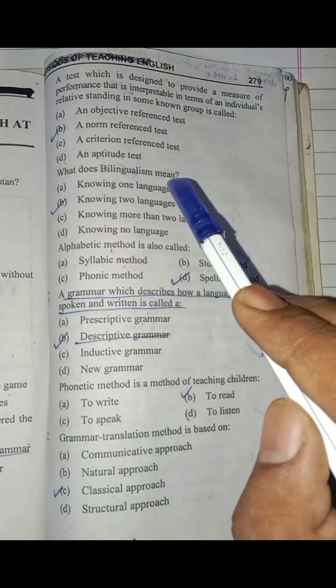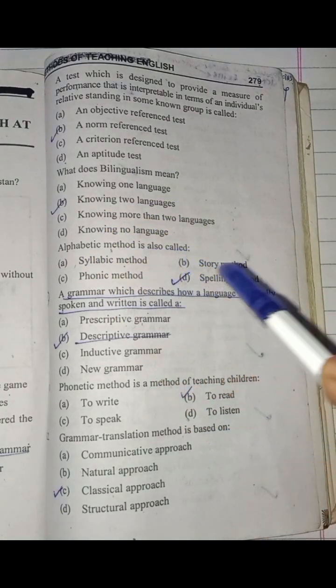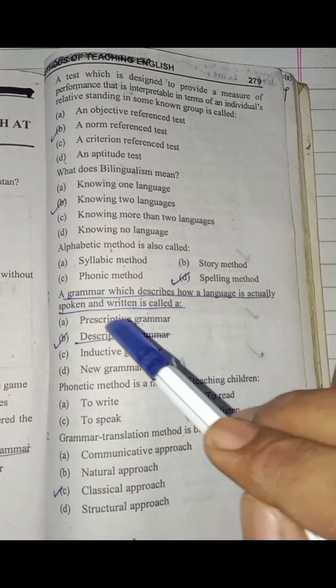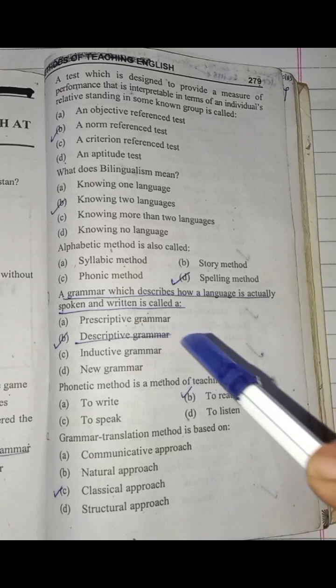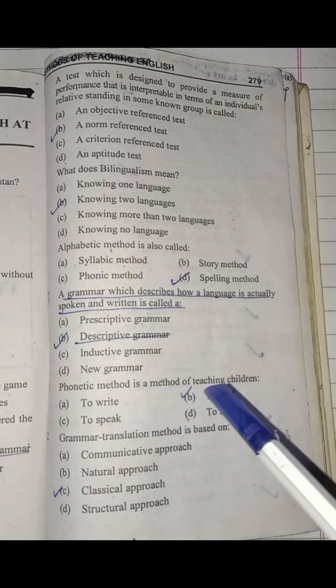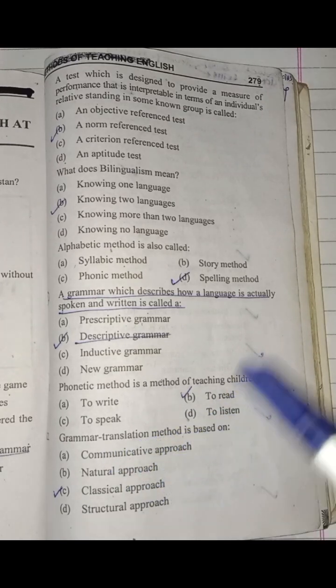What does bilingualism mean? Knowing two languages. Alphabetic method is also called spelling method. A grammar which describes how a language is actually spoken and written is called descriptive grammar. Phonetic method is a method of teaching children to read. Grammar translation method is based on a classical approach.